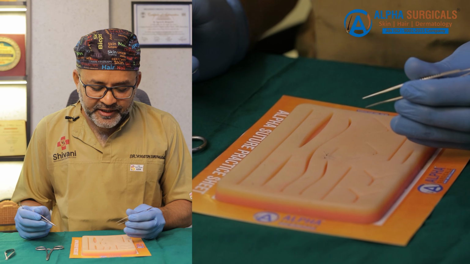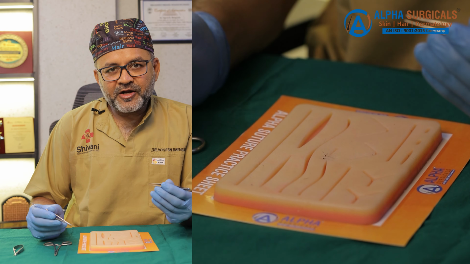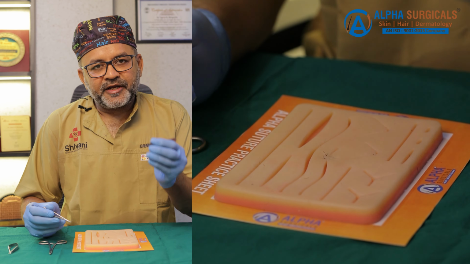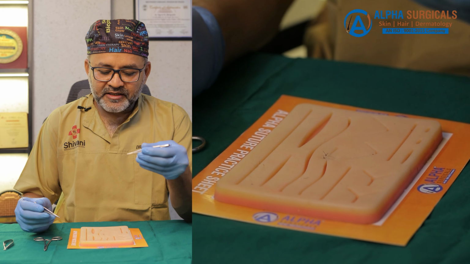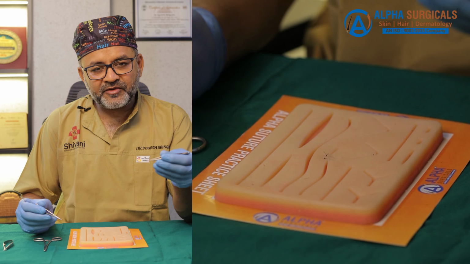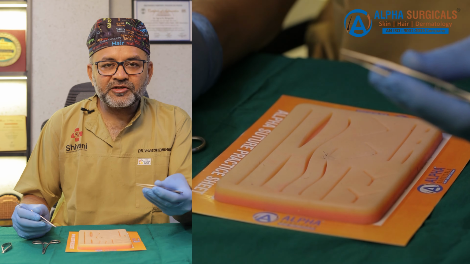So now I am demonstrating intradermal stitches. So now, where exactly is the need for an intradermal stitch? An intradermal stitch is actually taken with non-absorbable stitches, and that is a buried suture that we put inside the wound. Putting it inside the wound will give strength to the tissue.